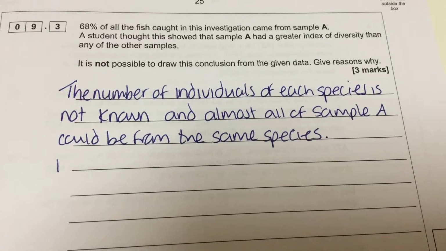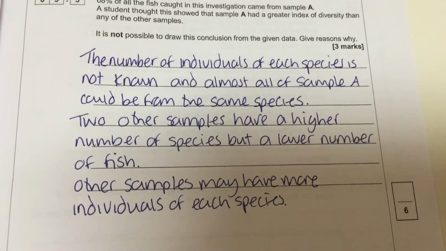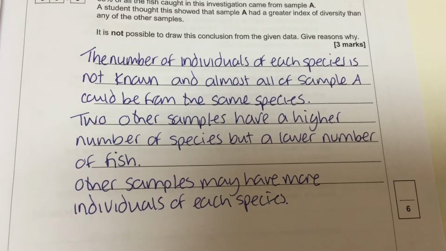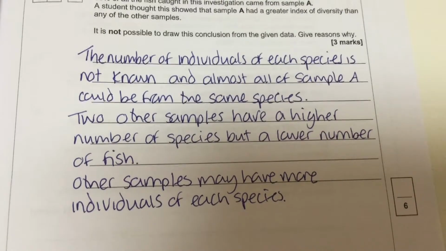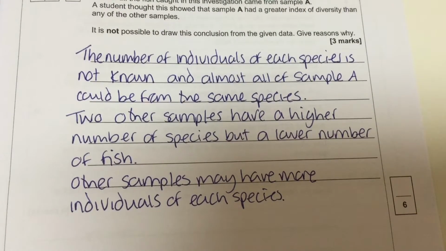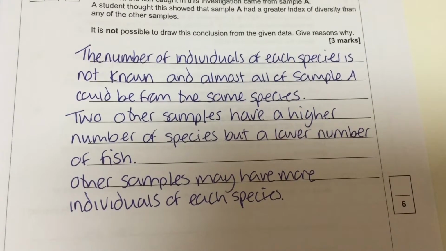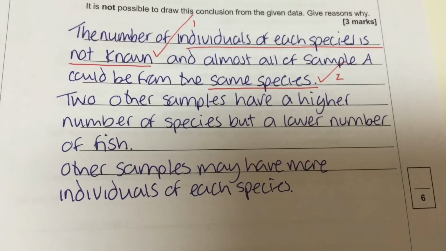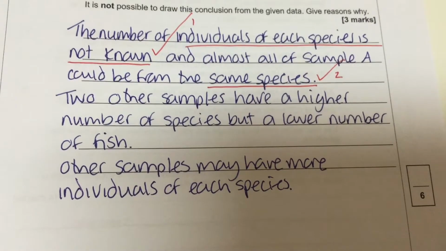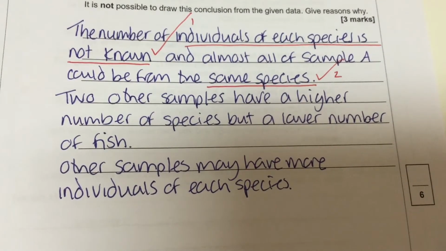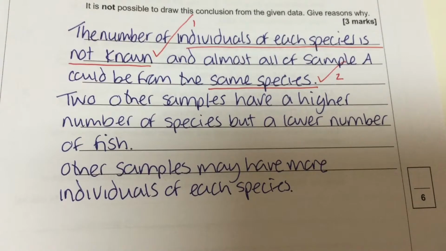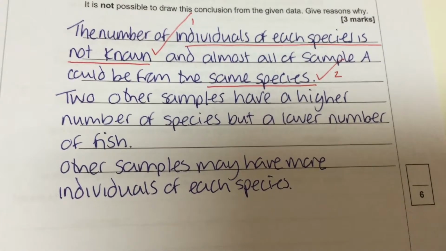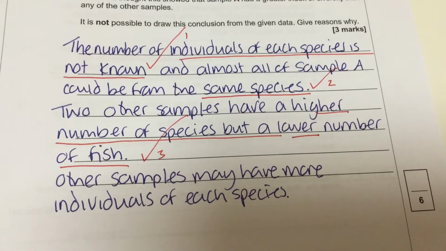Secondly, on the graph there, we can see that there were 2 samples caught that actually had a higher species richness than A. That means that within that catch, there were more species than were found in A. However, they had a lower number of fish. We know that because 68% of the fish was caught in A. And at this point, we flick back to the stem of the question because we're arguing that species richness is not the same as index of diversity.